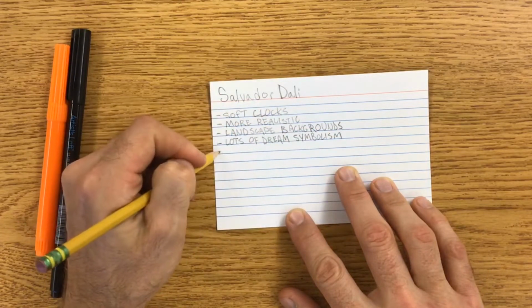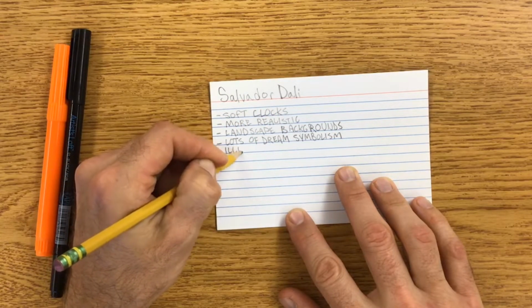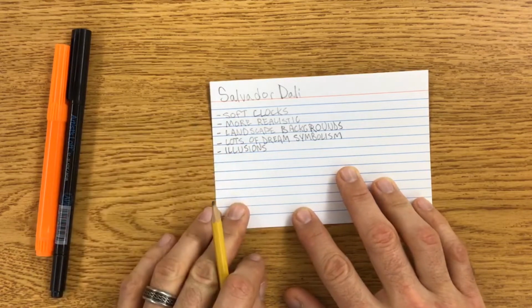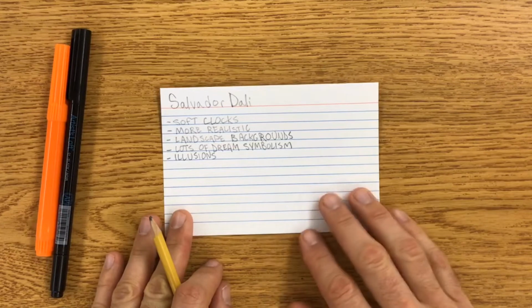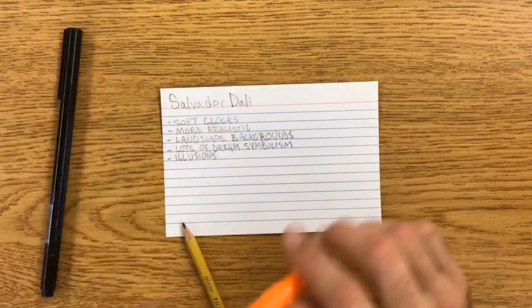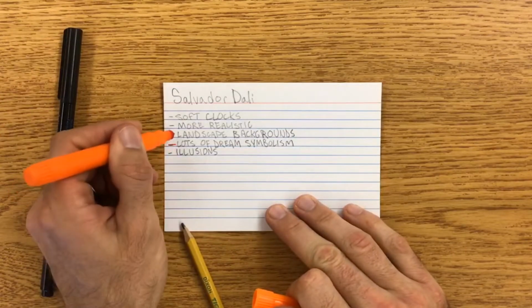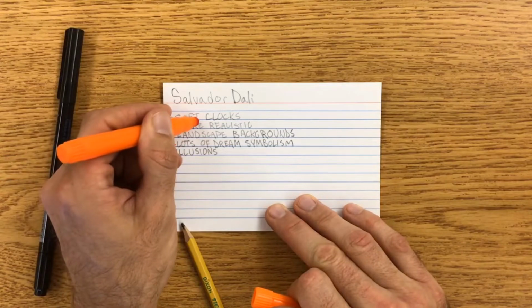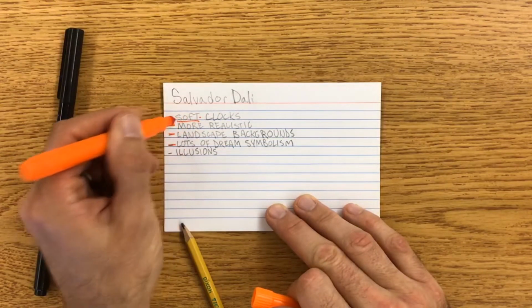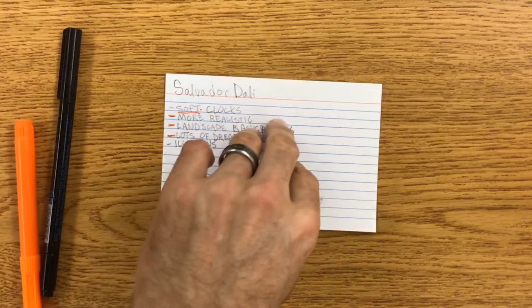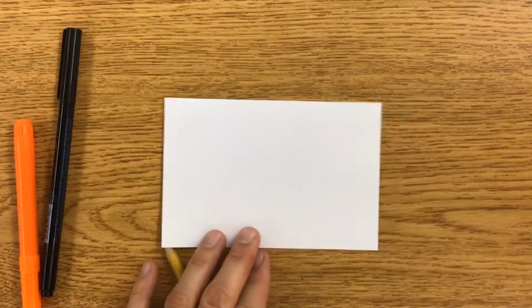And the more I look at his picture, I see he's got lots of dream symbolism. And he likes to work illusions into his artwork as well. I'm thinking specifically of that egg picture. Which ones do I want to use in my picture? I think I want to focus on the softness, the realism, the landscapes, and dream symbolism. Now I'm ready to start drawing, so let's dig in.